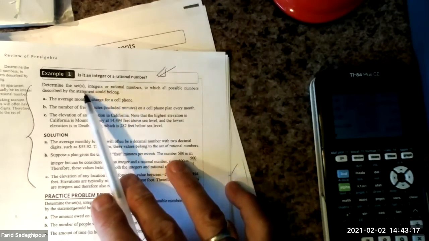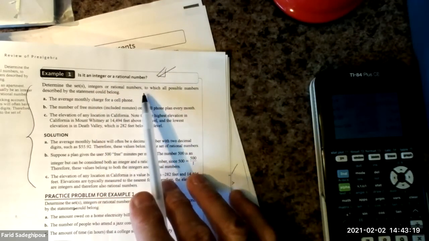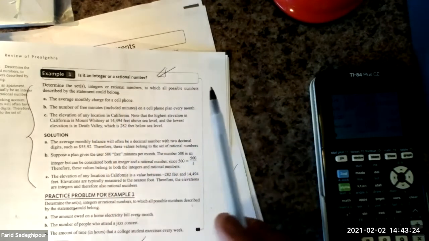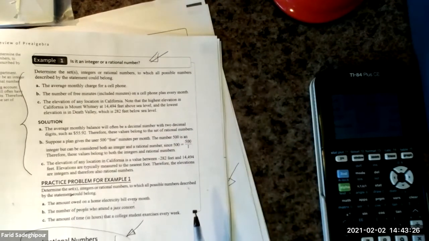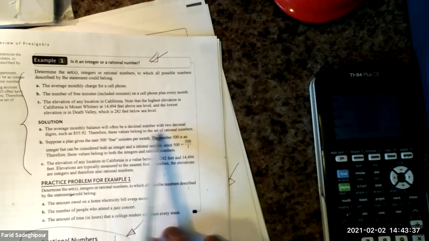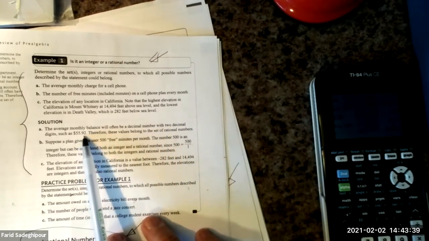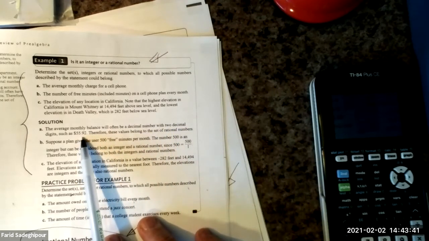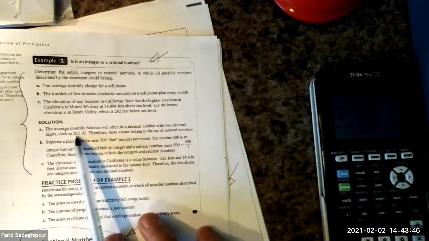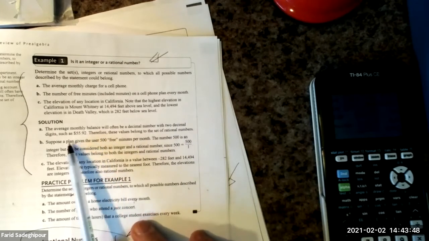Determine whether each is an integer or a rational number. Average monthly charge for the cell phone. Okay, so you have rational numbers and irrational numbers. Rational numbers normally are fractions. The average monthly balance for the telephone is $55.92. This is a rational number, because you can write it as a decimal and also as a fraction.